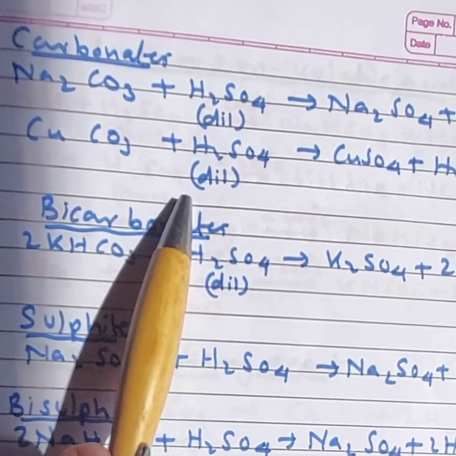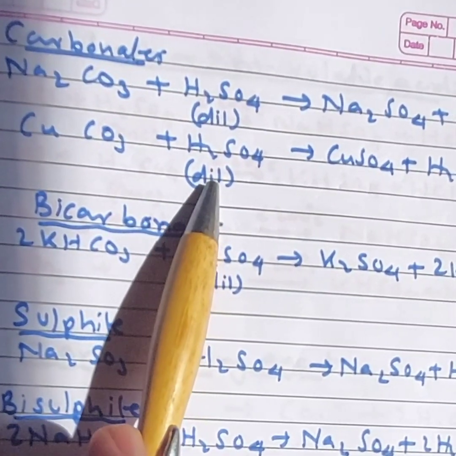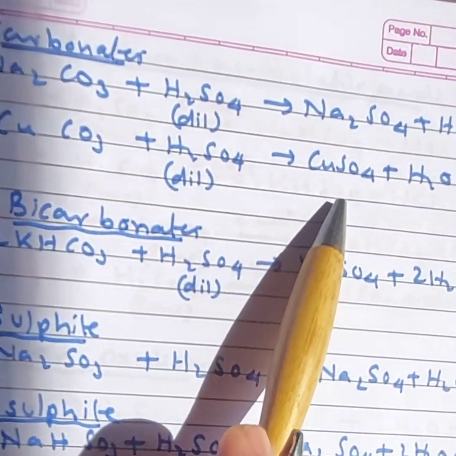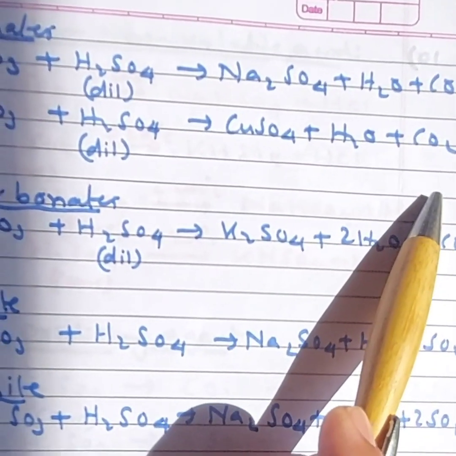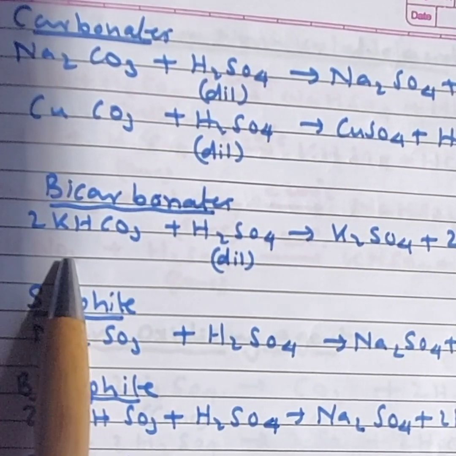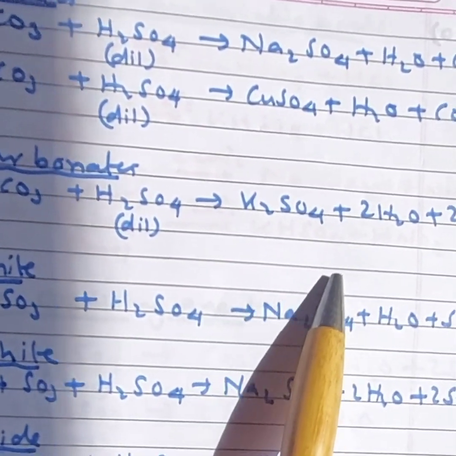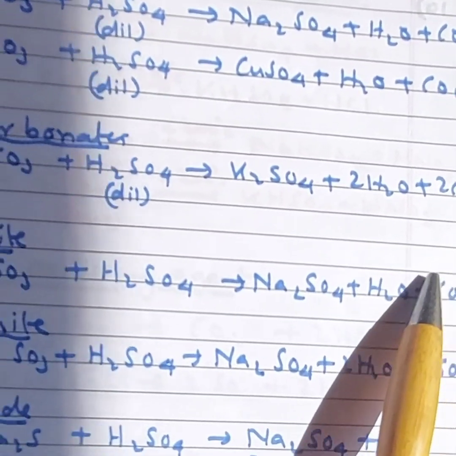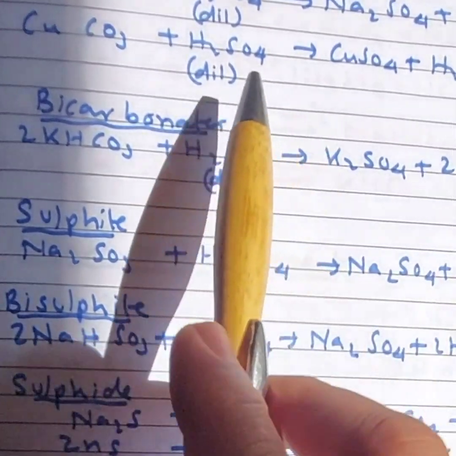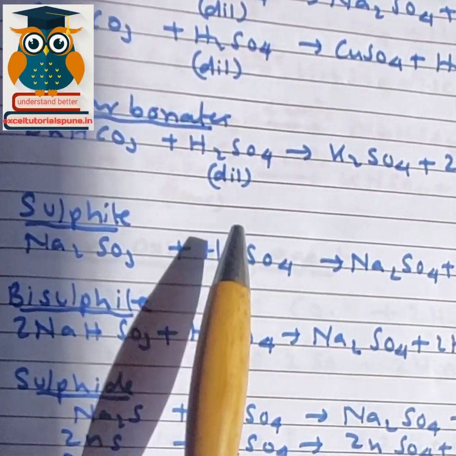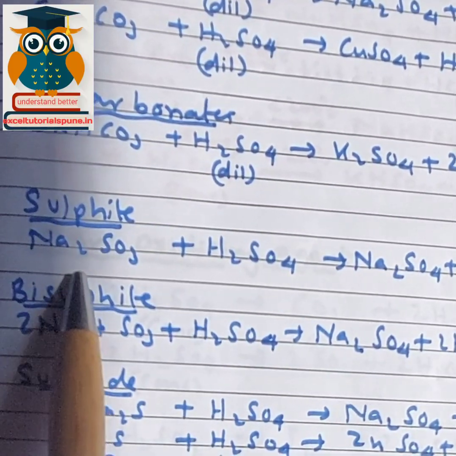Then copper carbonate plus dilute sulfuric acid gives you copper sulfate plus water plus carbon dioxide. Then potassium bicarbonate with dilute sulfuric acid gives you potassium sulfate plus water plus carbon dioxide. Learn to balance it also and write it down. Okay, and ask someone to take it up for you.